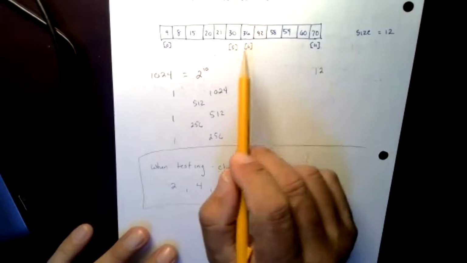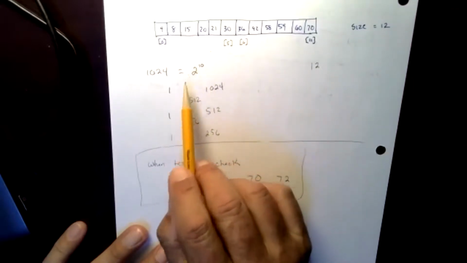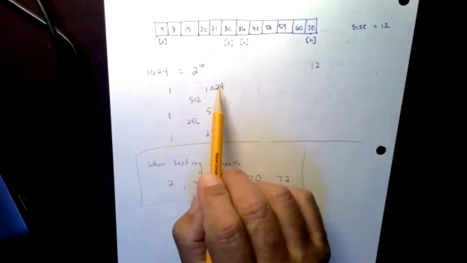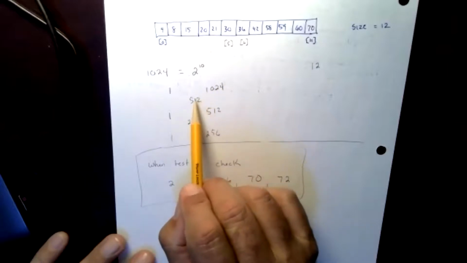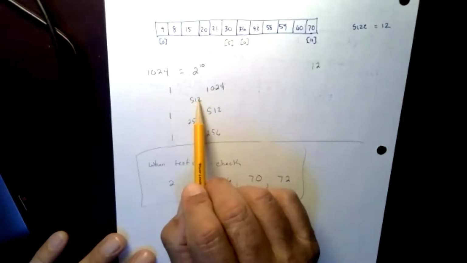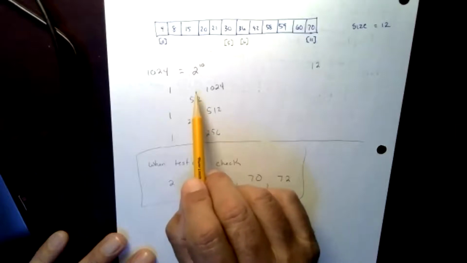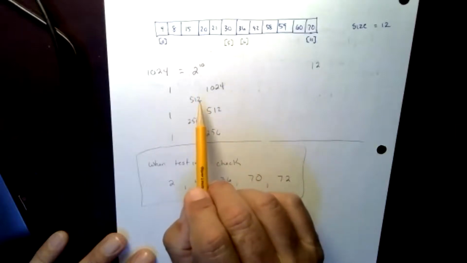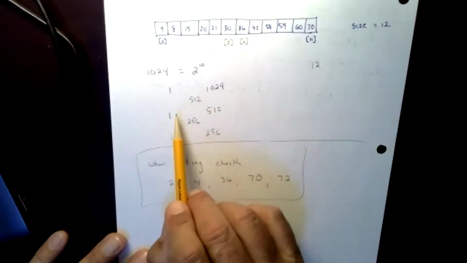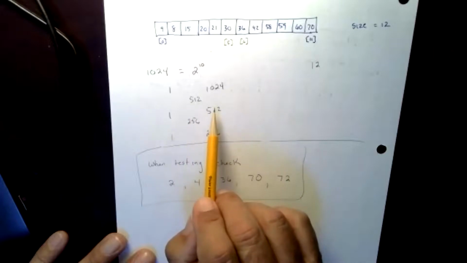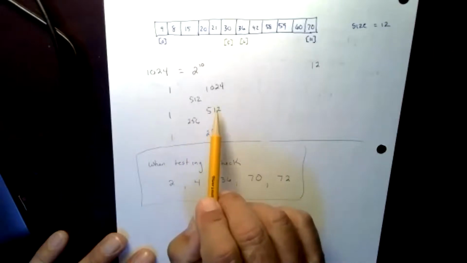For example, if I pick a number between 1 and 1,024 and I pick 512, that's dead in the middle, and they say lower, I just eliminated half the numbers already. My new range becomes somewhere between 1 and 512.